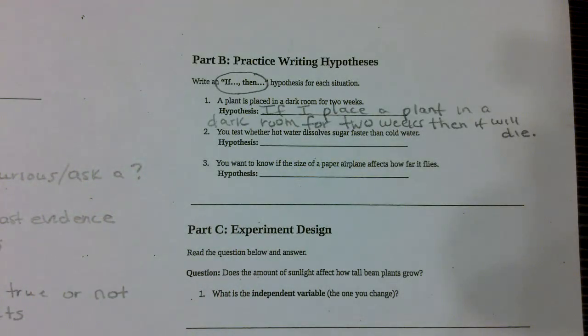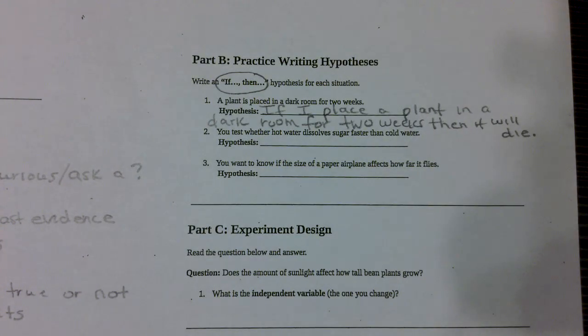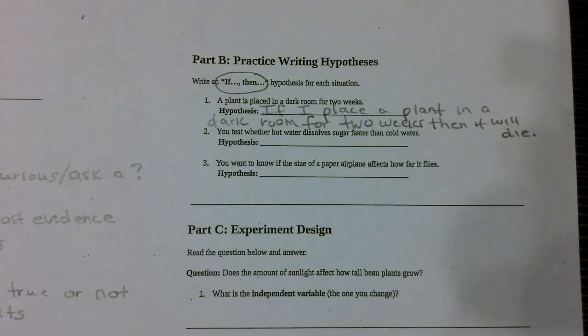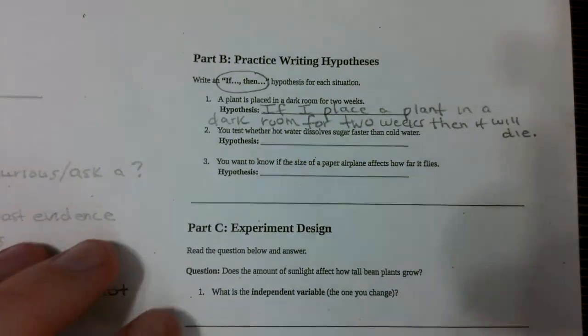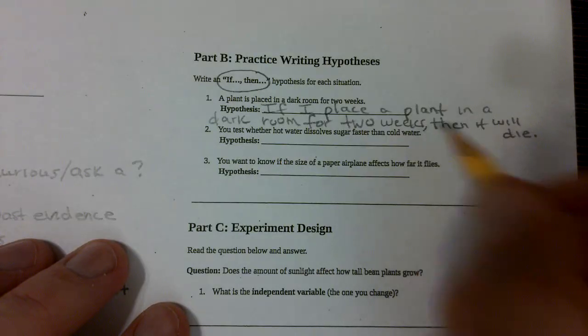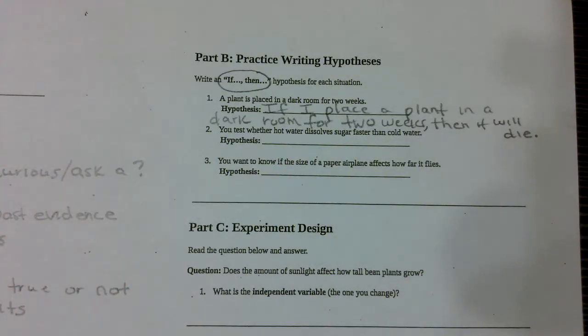Now, that's not a prediction, that's a hypothesis because we have background information already in our brains that we've learned that plants depend on sunlight in order to stay alive, right? So it's not a blind guess, that is a hypothesis, that is based on past evidence, right? And so that's what we're predicting. And notice I used the word if and I used the word then. And I'm going to put a comma after weeks because that's grammatically correct like that. Then it will die. If I place the plant in a dark room for 2 weeks, then it will die.